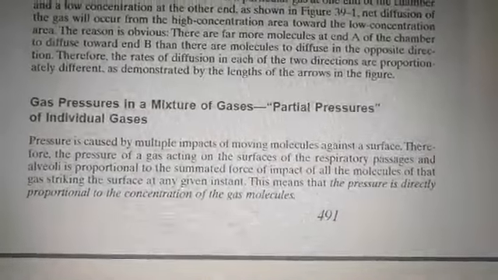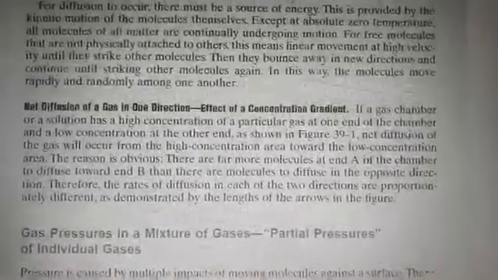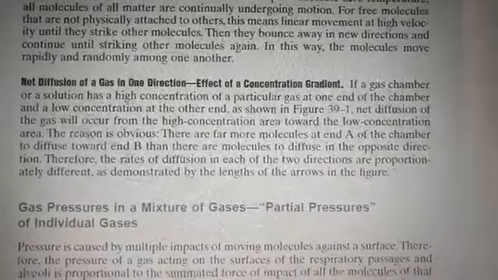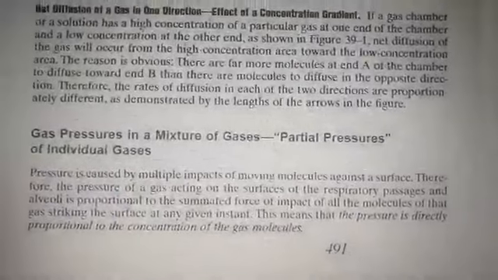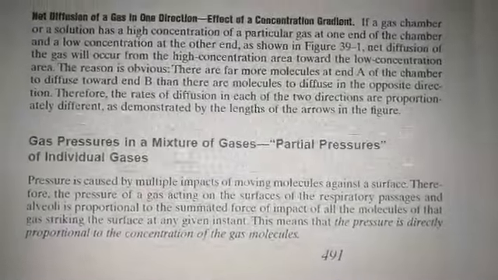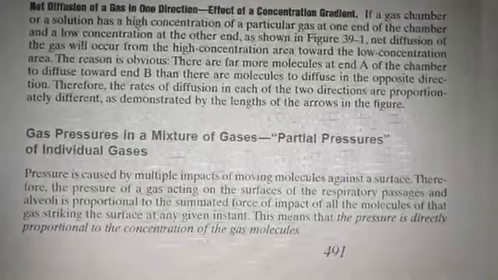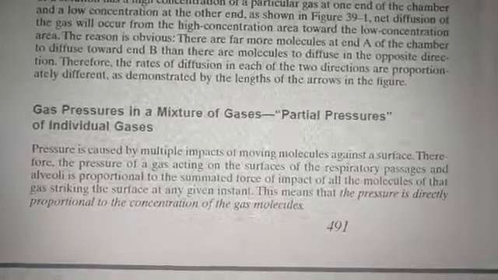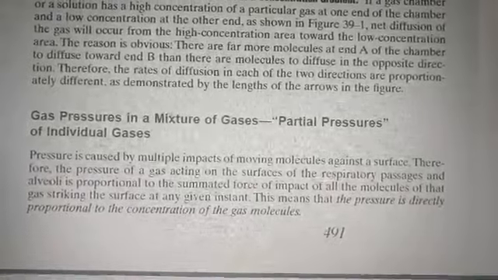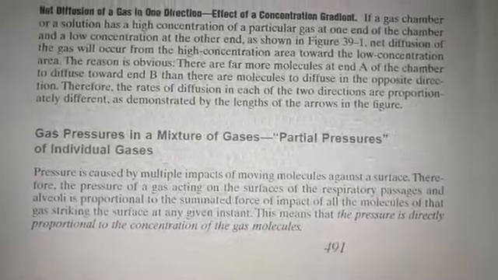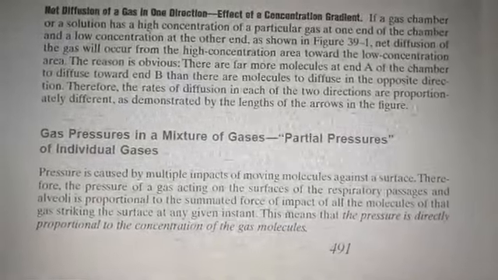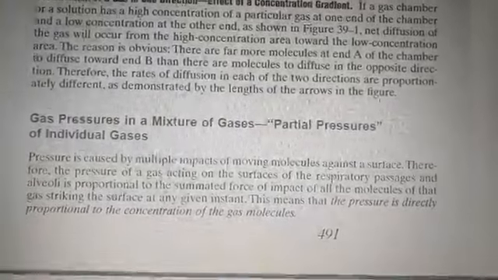And the other concept regarding diffusion, firstly the concentration gradient, and the second is partial pressure. So you can see here that the pressure is directly proportional to concentration of the gas molecules. So the more the amount of gas molecules, the more is the pressure.